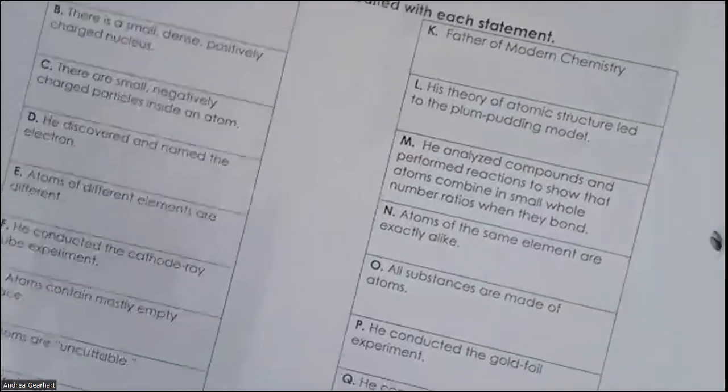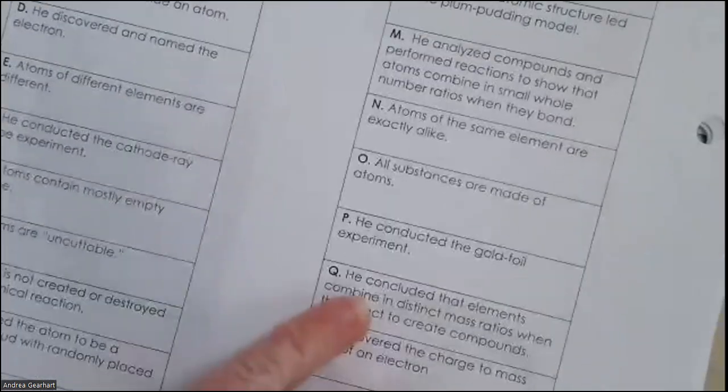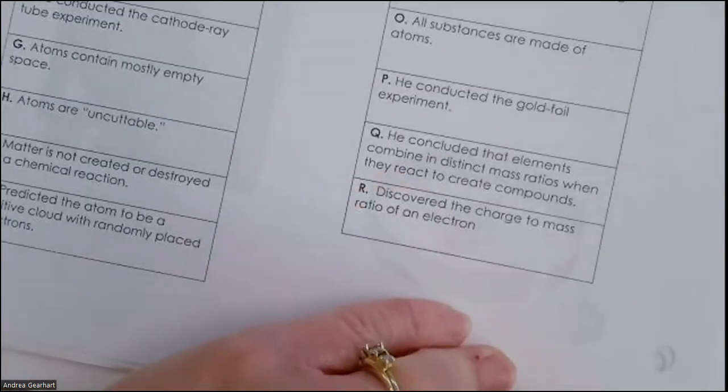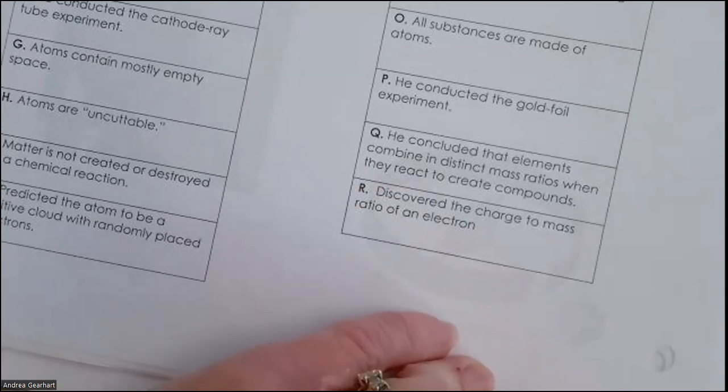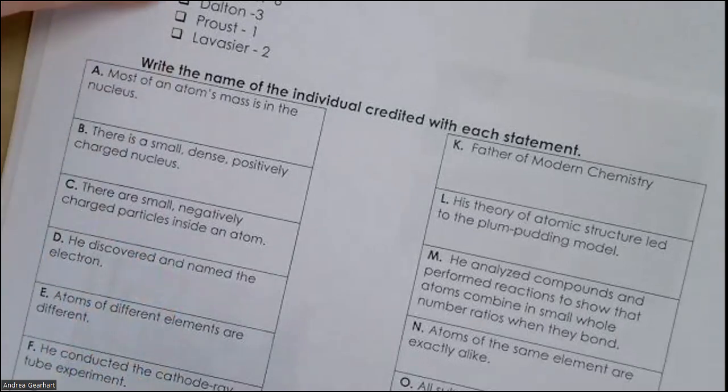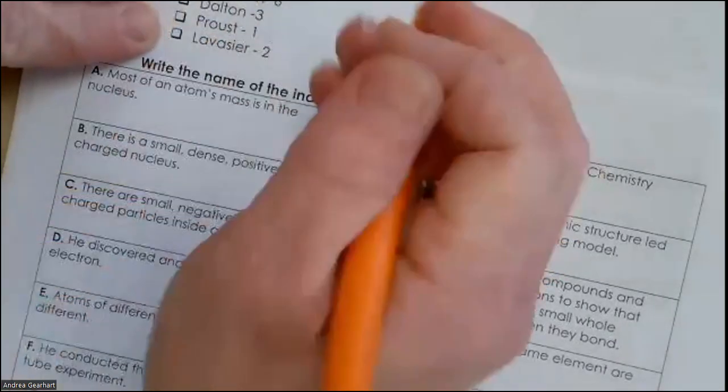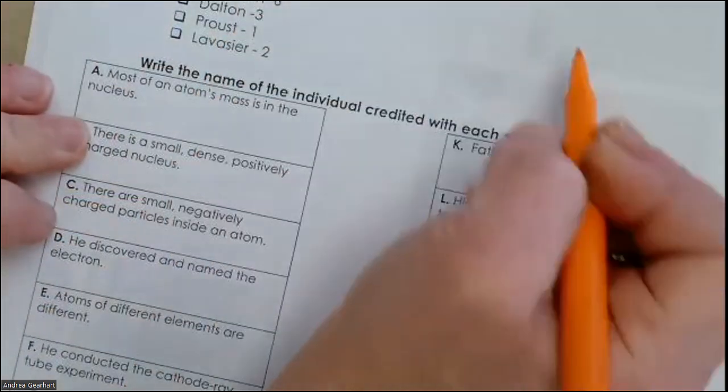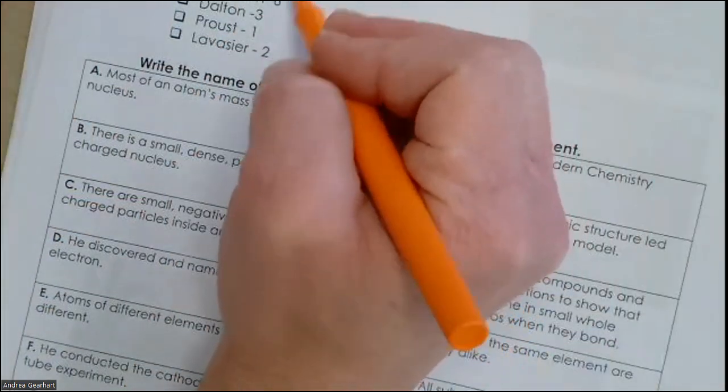So could we please, on page 12, there's a list of names that we've addressed. Oh, well, that's nice. I should have erased that.